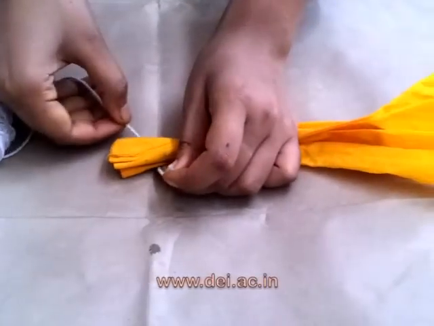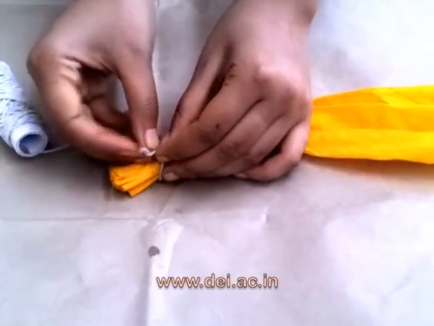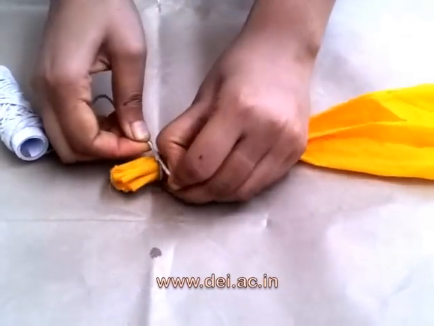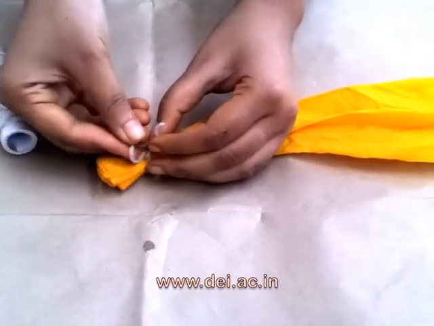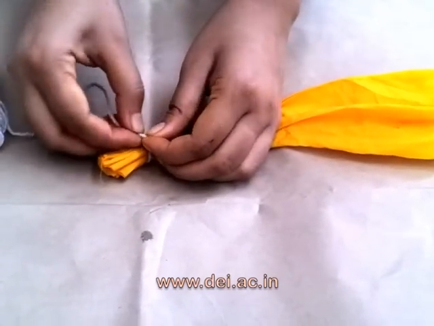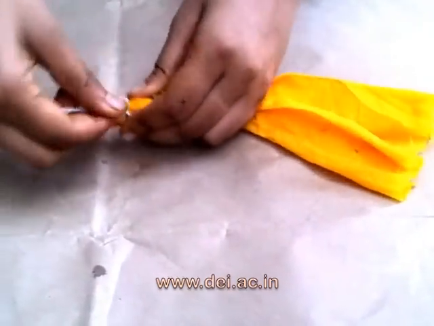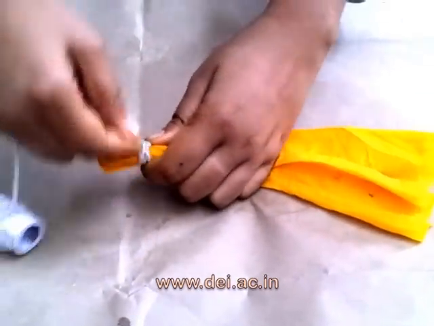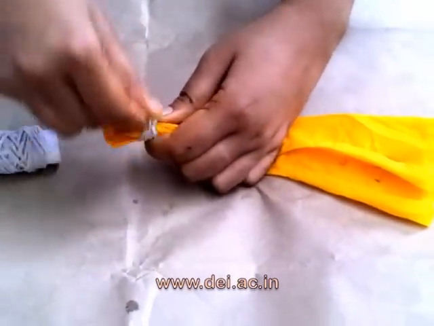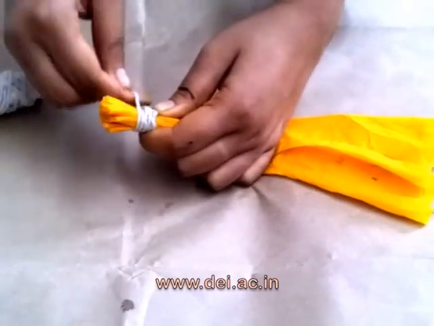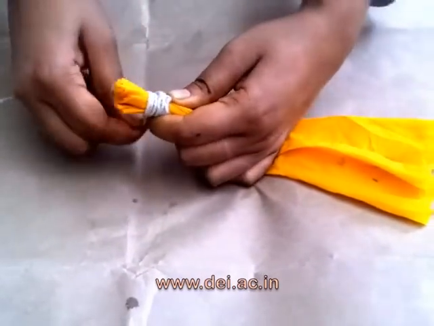For the second color, add more binding near the edge and dye in the same way as the first. The extreme edges can be dyed a third color either by pressing them on a cloth impregnated with dye or by applying the dye with the brush.